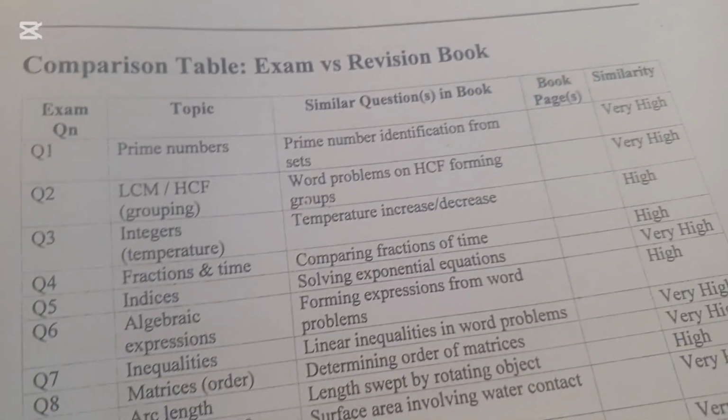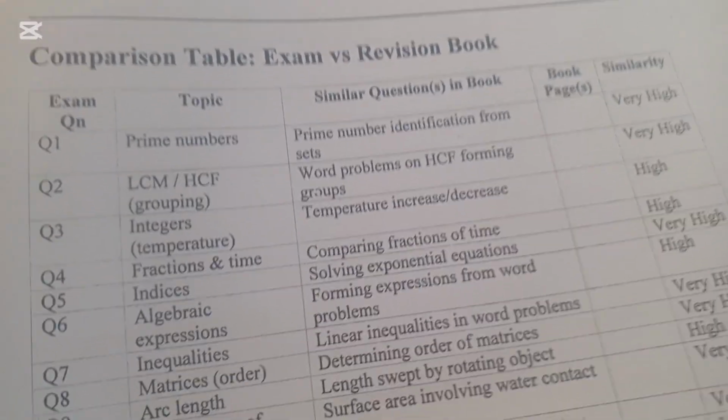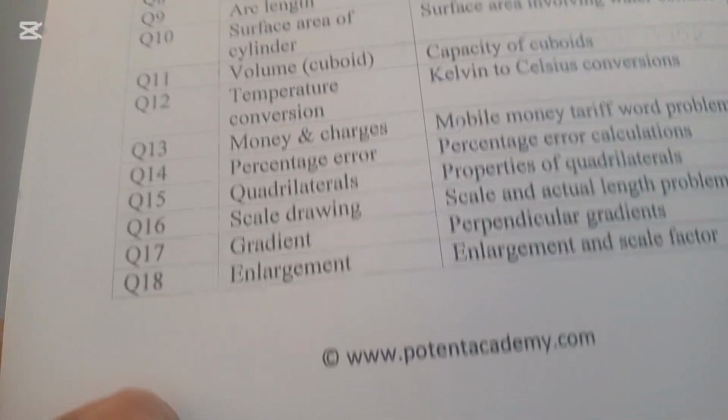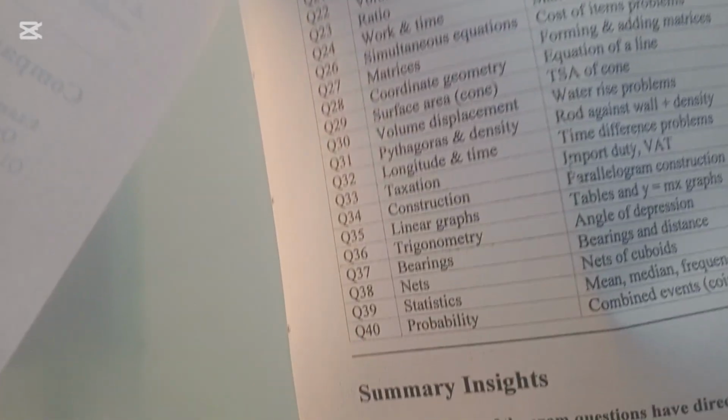So, exam question number. This AI showed all questions, from question 1 up to question 18, then we proceed to section B, question 21 up to question 40.